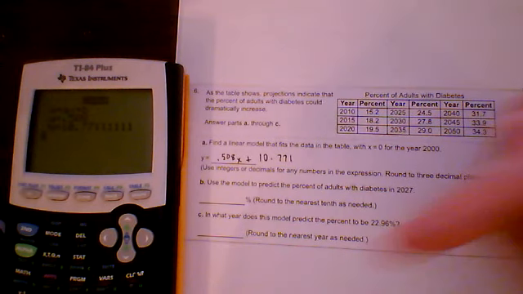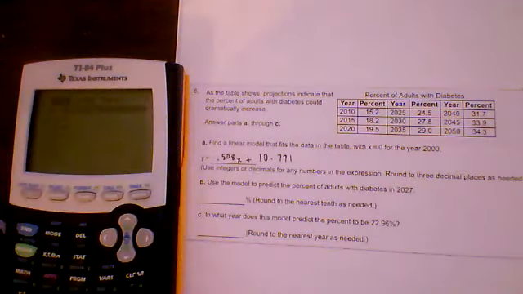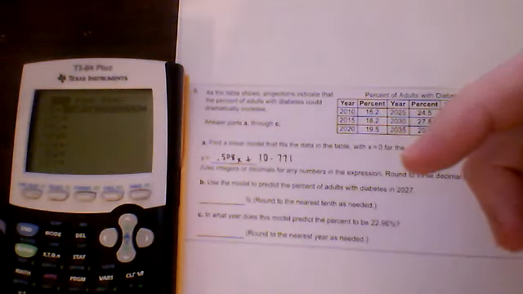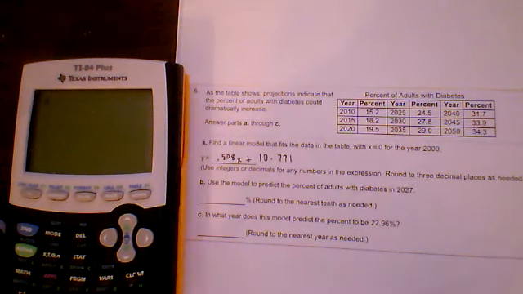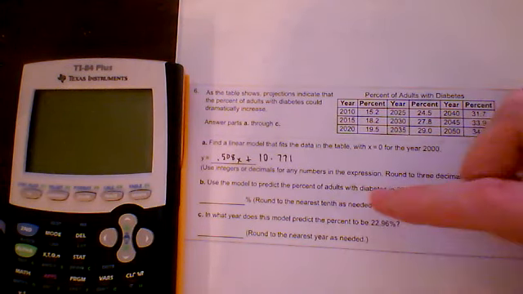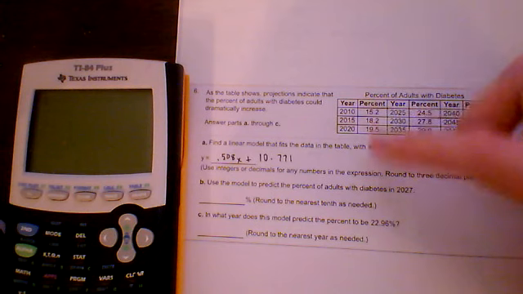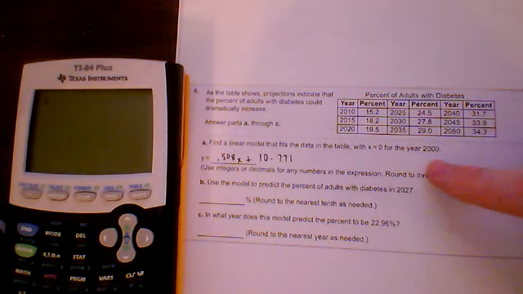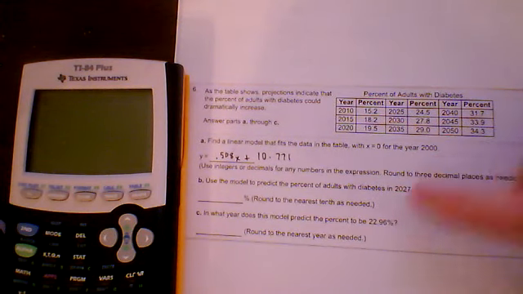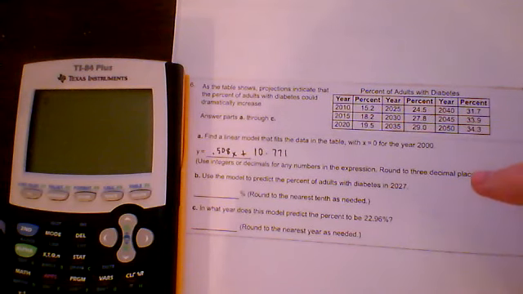Okay. And so then, we've got our data into Y1 as well. Let's put that in there for us automatically as well. Okay. So now what we need to do is put these values in. It says to use the model to predict the % of adults with diabetes in 2027. Okay. So this 2027 is an X value, but remember, X is the number of years after 2000. So we really want to plug 27 into this equation.